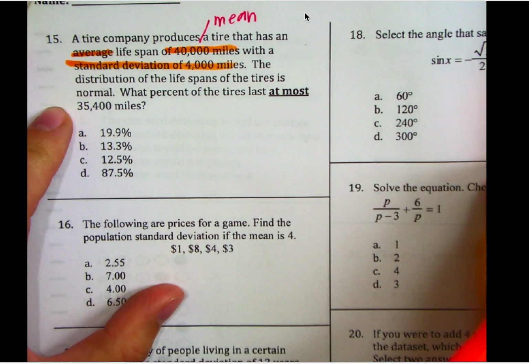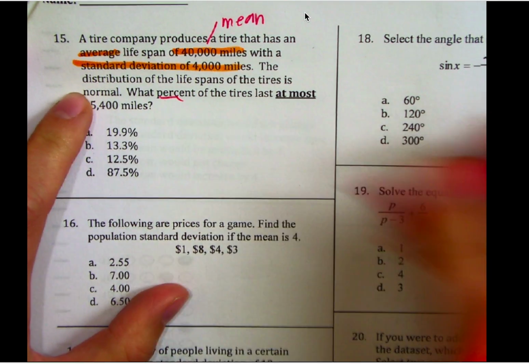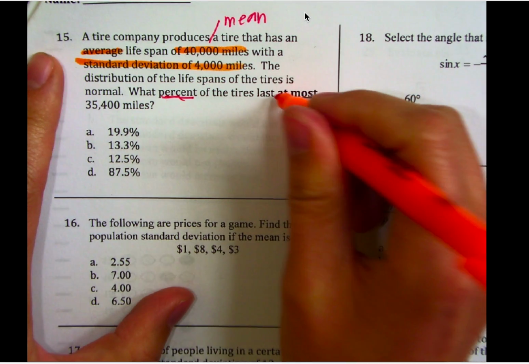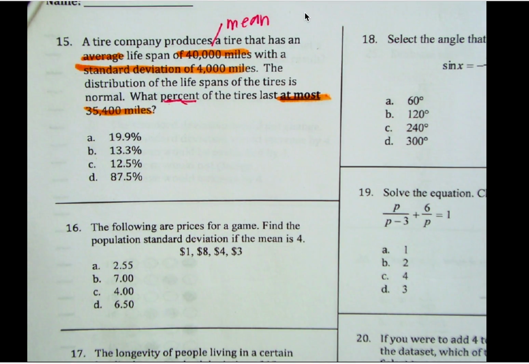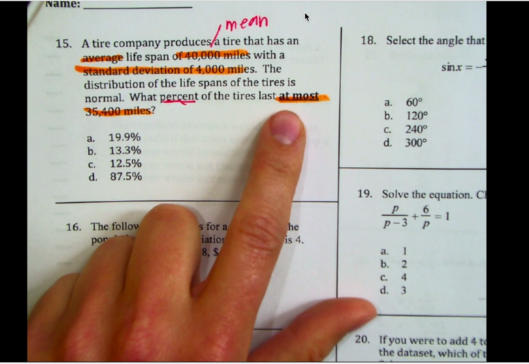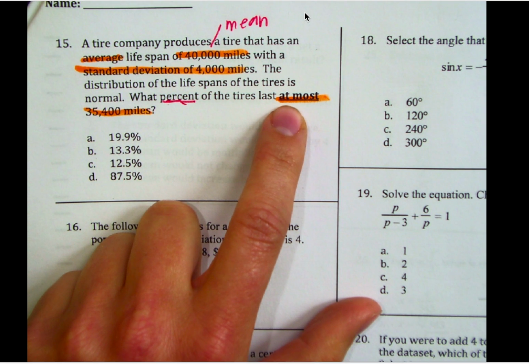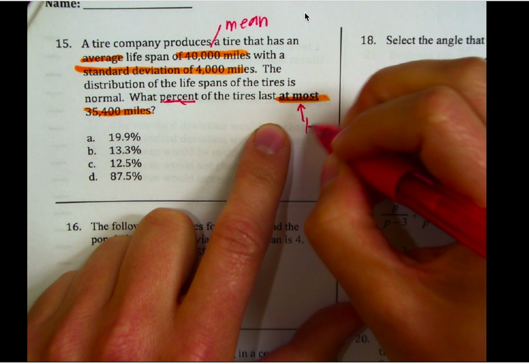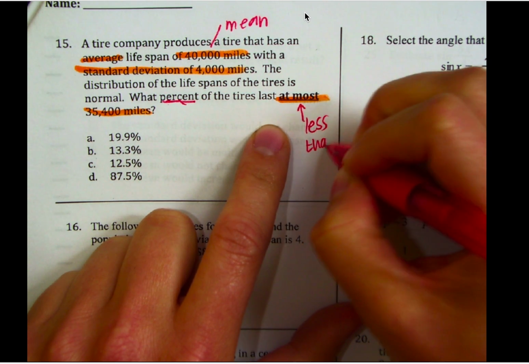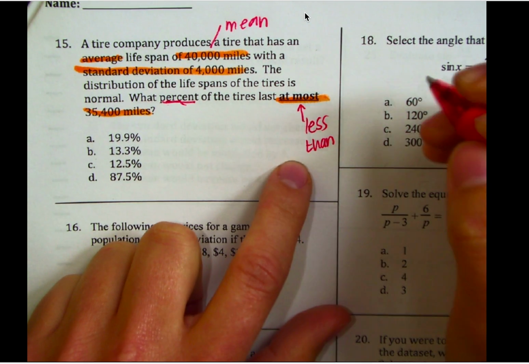What percent of the tires last at most 35,400? So at most, kind of like at least, it does not mean more than. It means at most. It's limited to 35,400. So it actually means less than or equal to. Okay, so super important that we understand that.